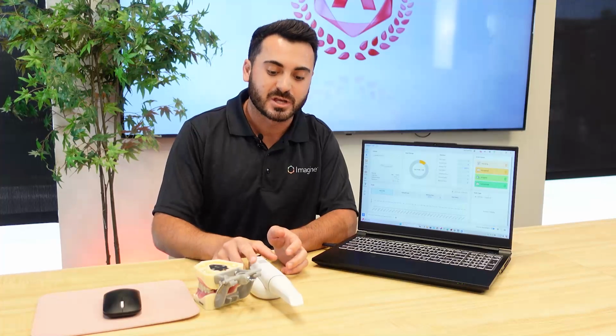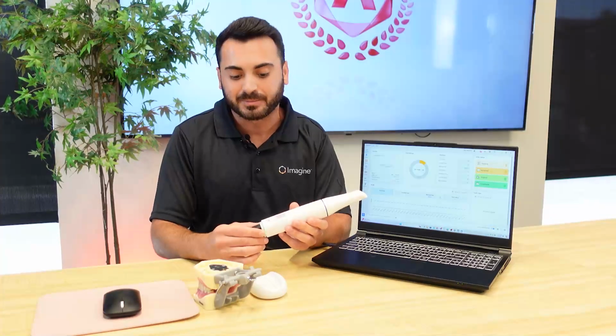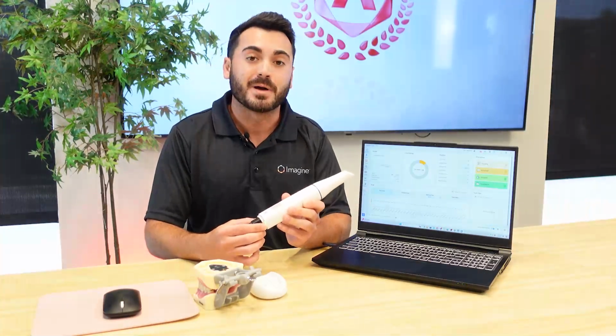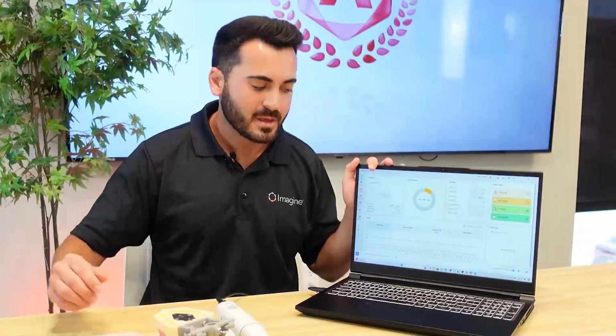In addition, we're going to touch on some of Medit's latest innovations with the i900, such as the touch interfaces, which allow the user to control the scanning process without the need for a mouse or keyboard, as well as the real-time haptics, which give immediate feedback to the user during the scanning process. Okay, so let's get right on into it.